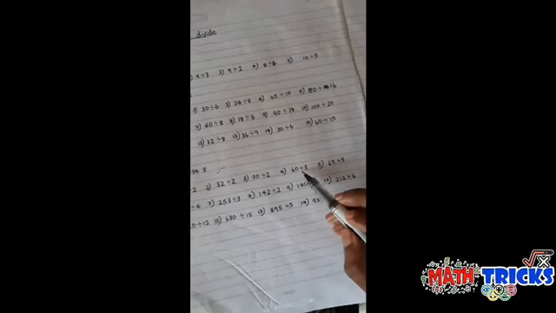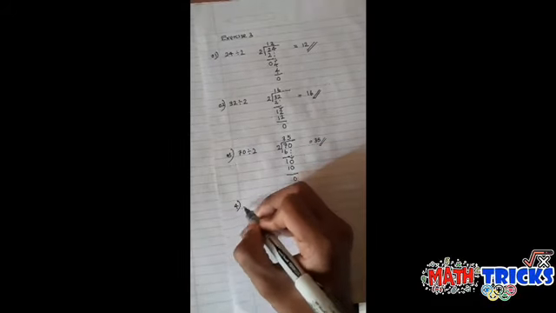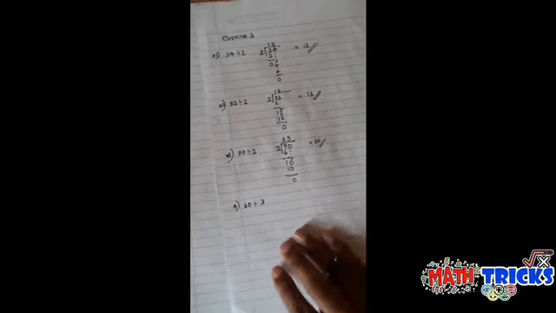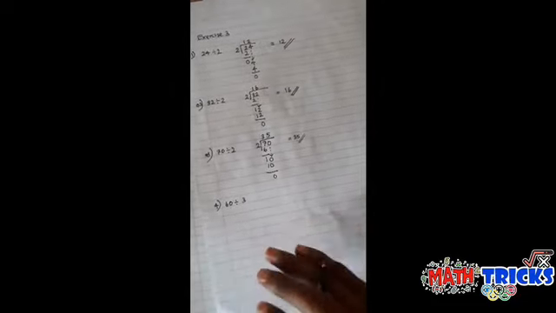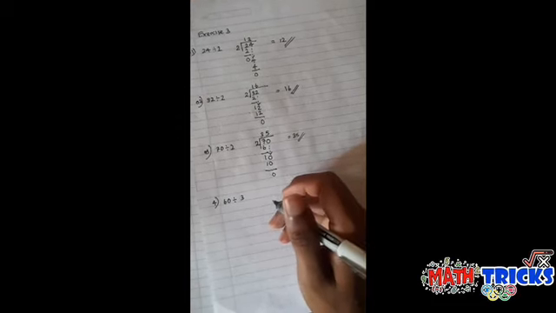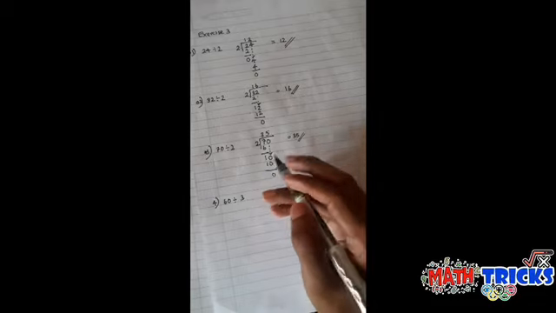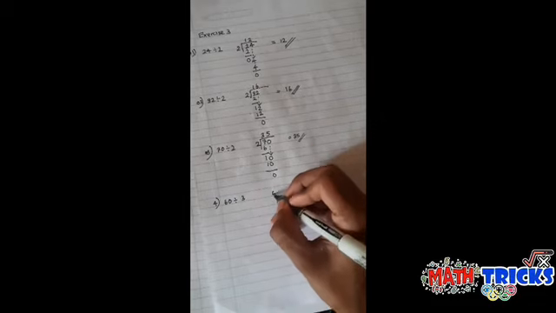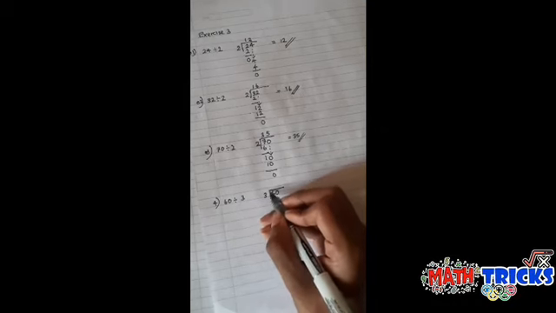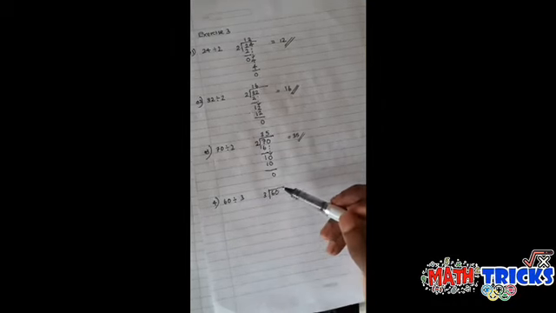Let's go into the next question. It is 60 divided by 3. Fourth question, 60 divided by 3. Here it is different. In all 3 previous questions we had to divide by 2. Here it is 3. So let's look at it. 60 divided by 3. I think now you are familiar.